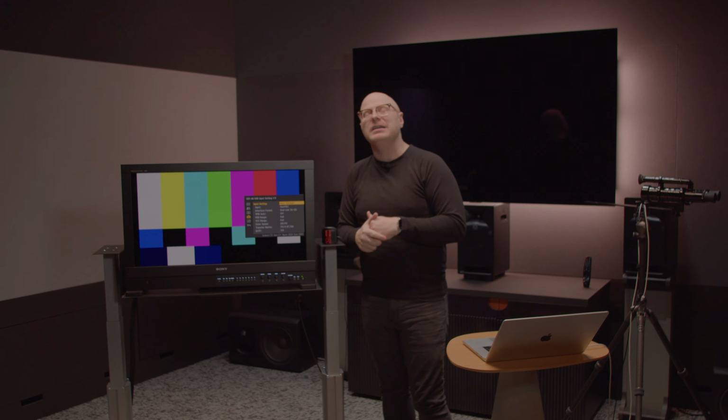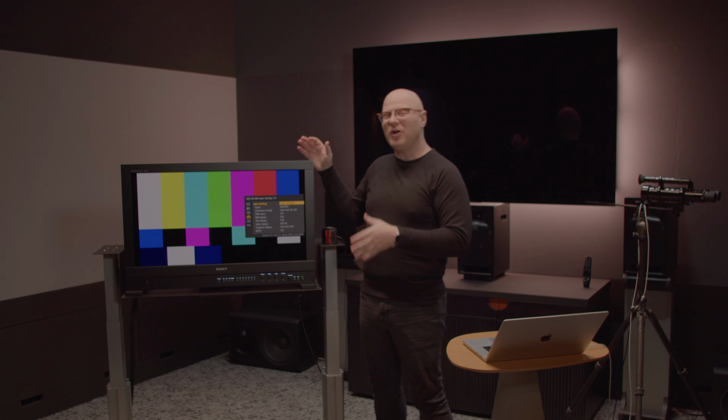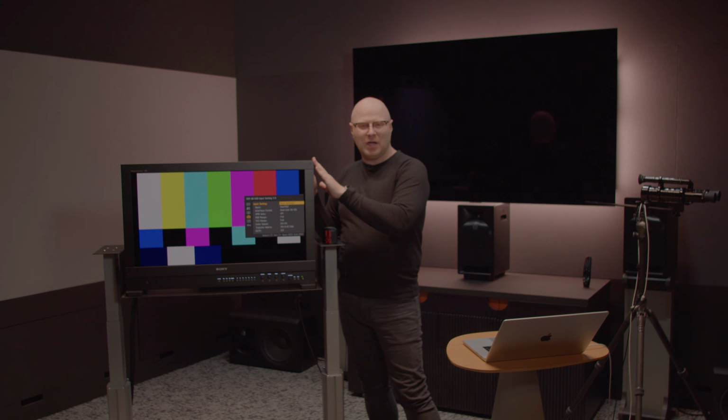Cinema content's going to be exhibited on a cinema screen. It's going to be hard to get the same experience on the smaller monitor.